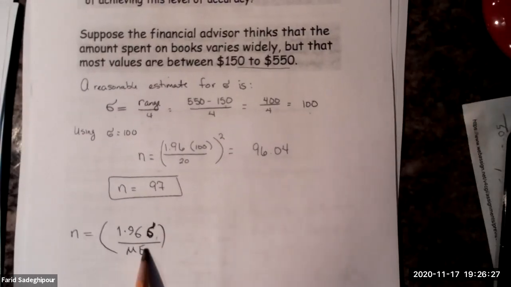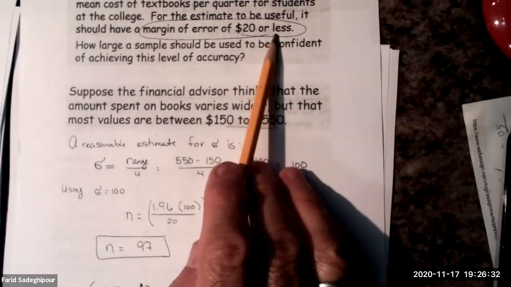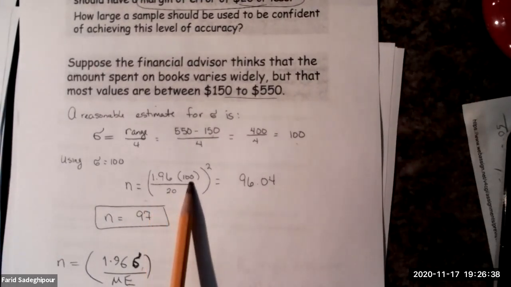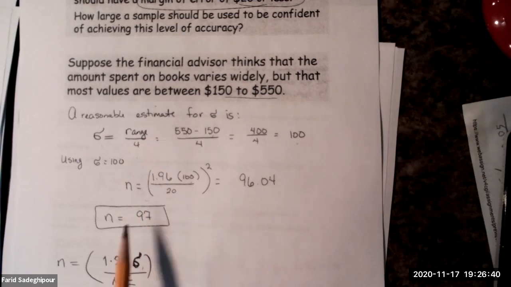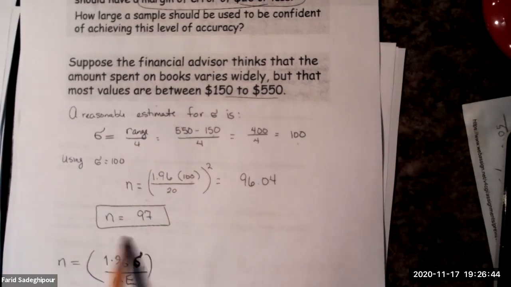Margin of error is given in the problem. See, margin of error is 20. So you put those numbers here: margin of error, 1.96, 100, and that gives you the sample size. So this is the formula for sample size.